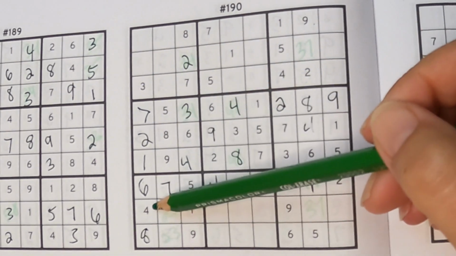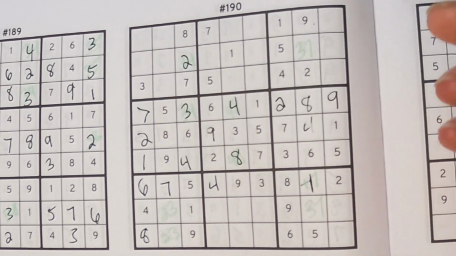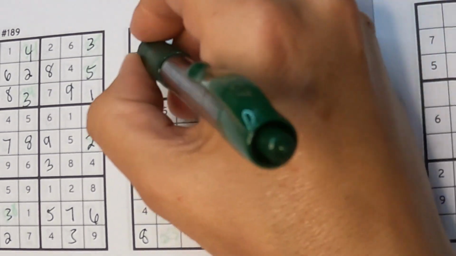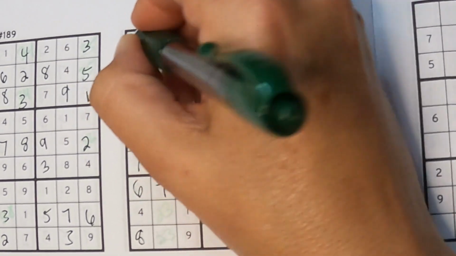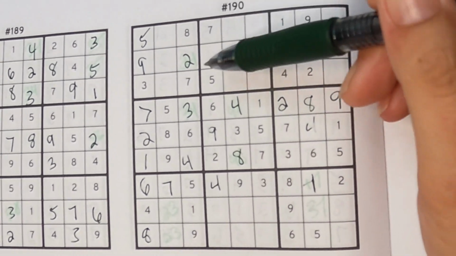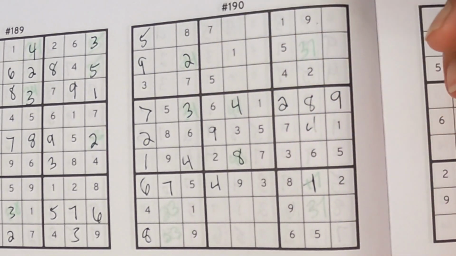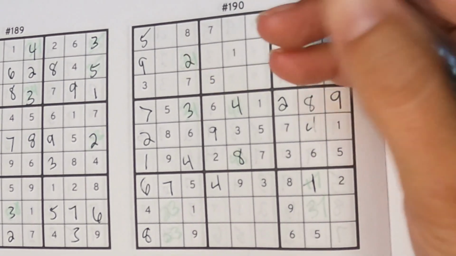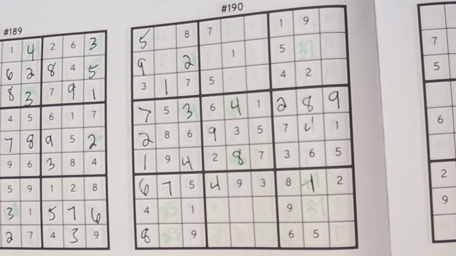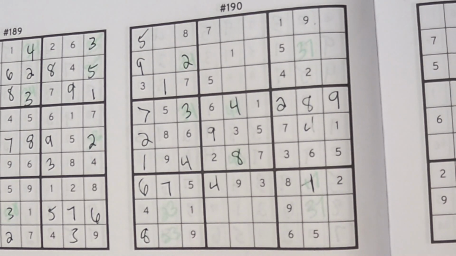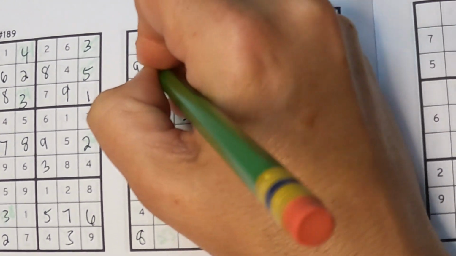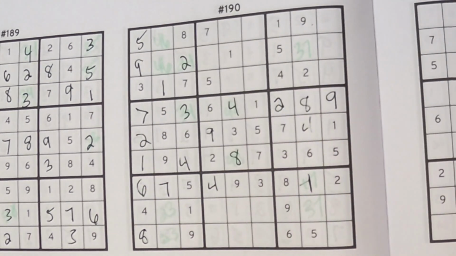For this column, we're missing 5 and 9. We've got a 5 here, so 9, 5. For this box now, we're missing 1, 4, and 6. We've got 1s covering these two boxes, so our 1 must be here, but I don't see any other help. So 4, 6, 4, 6.